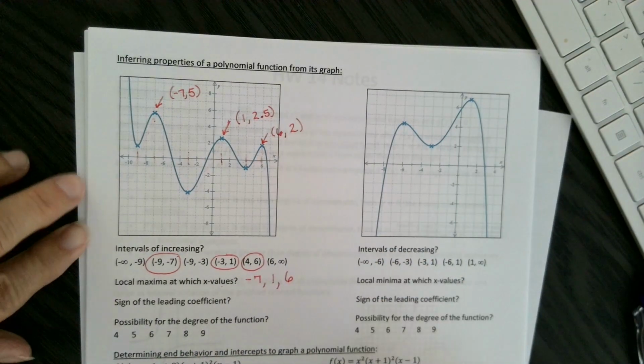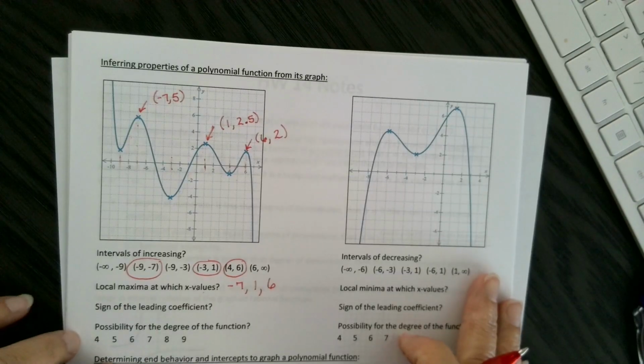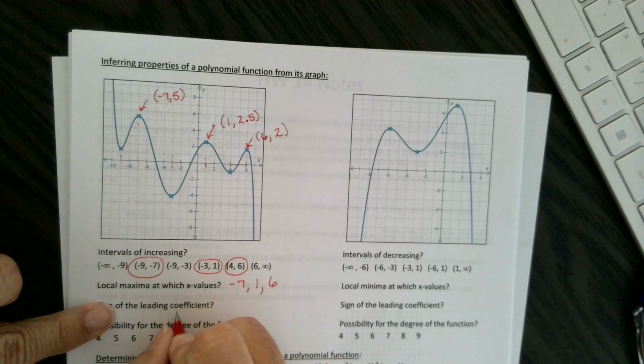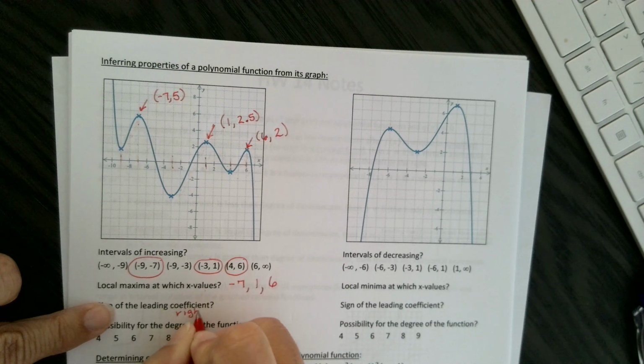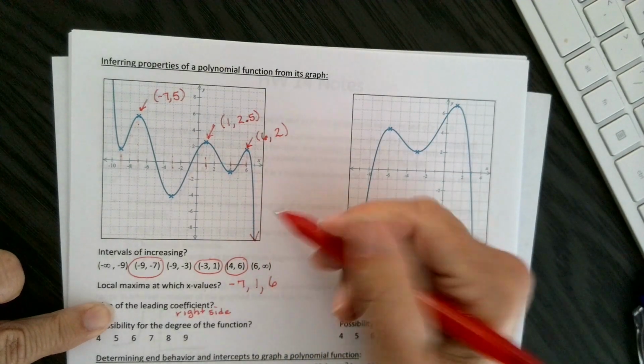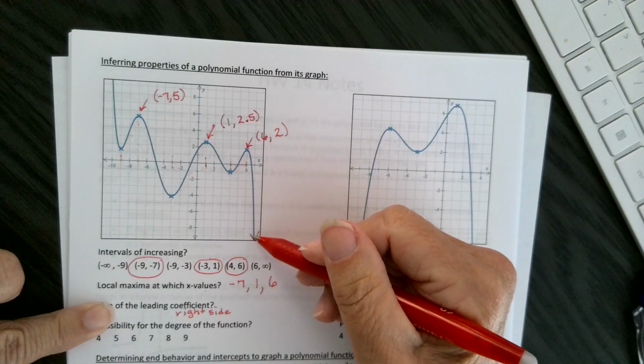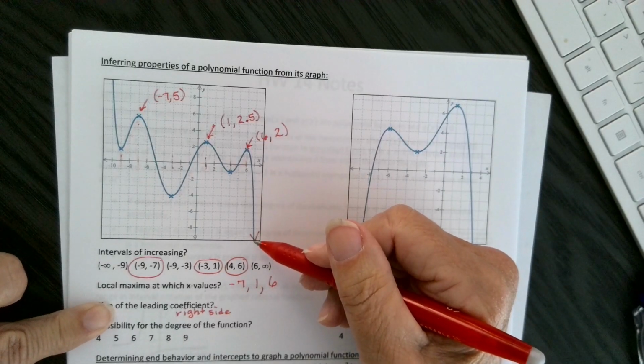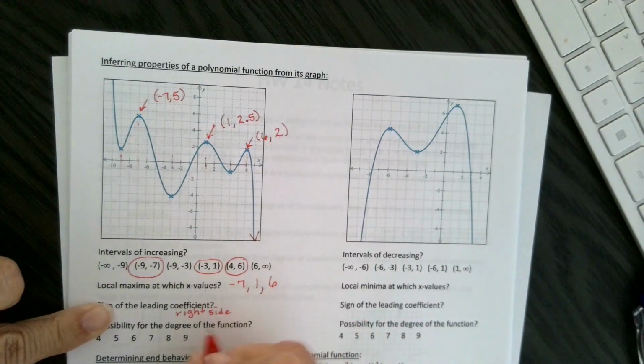All right. Sign of the leading coefficient. You only have to look at the right side. The right side goes down. This right-hand side goes down. So is it positive or negative? It is negative.